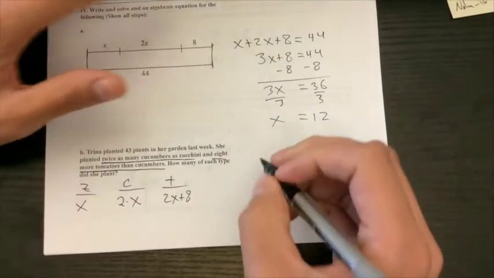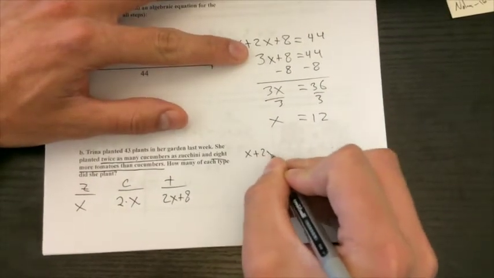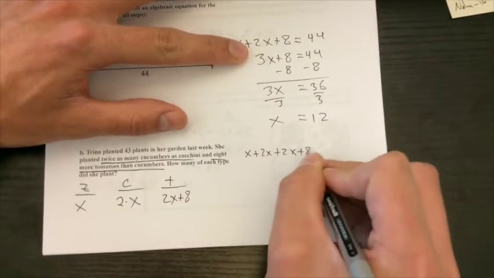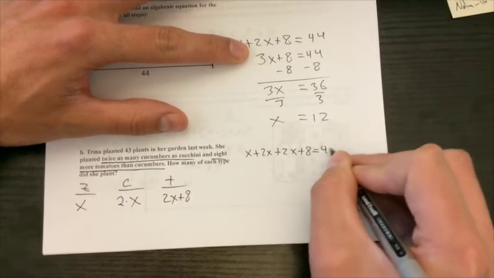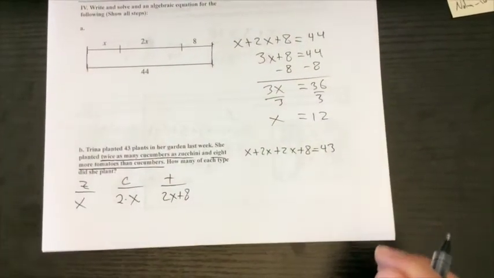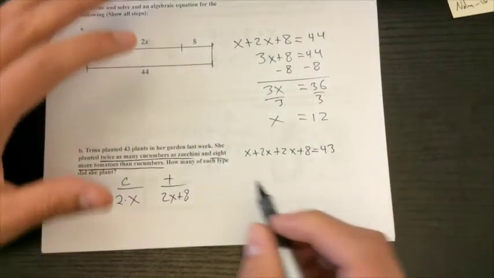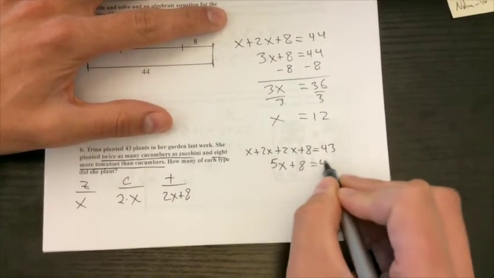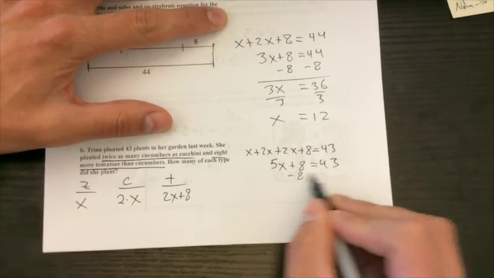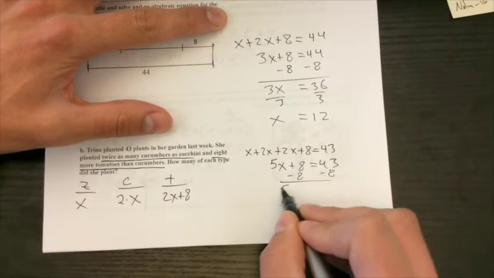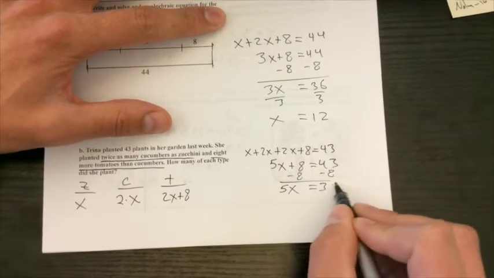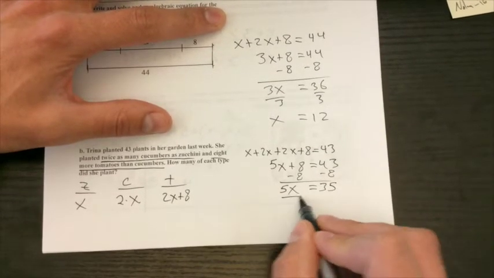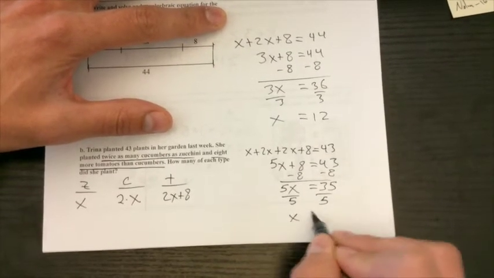Now I can make an equation out of these. So x plus 2x plus 2x plus 8 needs to equal 43. I'm going to combine like terms here, so that's going to be 5x plus 8 is equal to 43. And I'm going to subtract 8 from both sides. That'll give me 35. Divide by 5. And I got x equals 7.